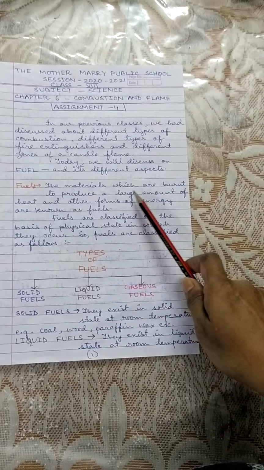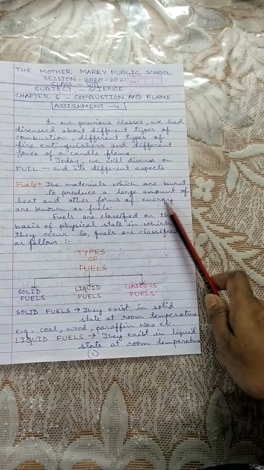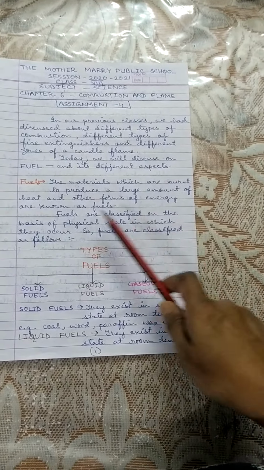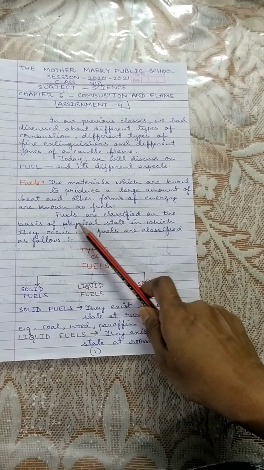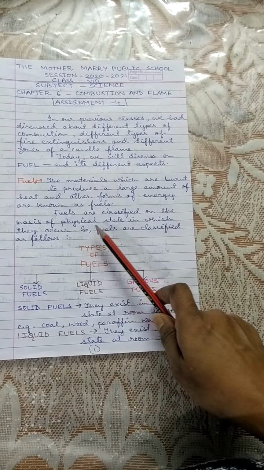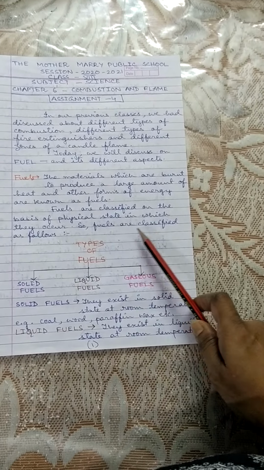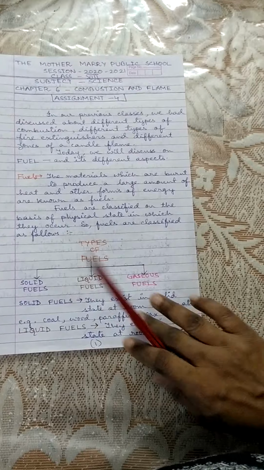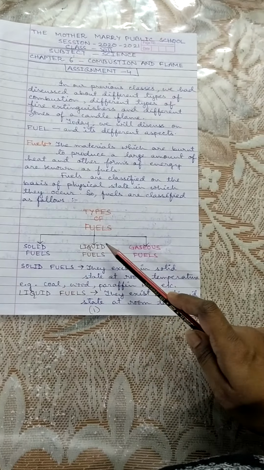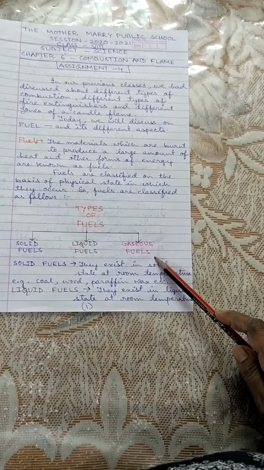Fuel. The materials which are burned to produce a large amount of heat and other forms of energy are known as fuels. Fuels are classified on the basis of the physical state in which they occur. So fuels are classified as follows: solid fuels, liquid fuels and gaseous fuels.